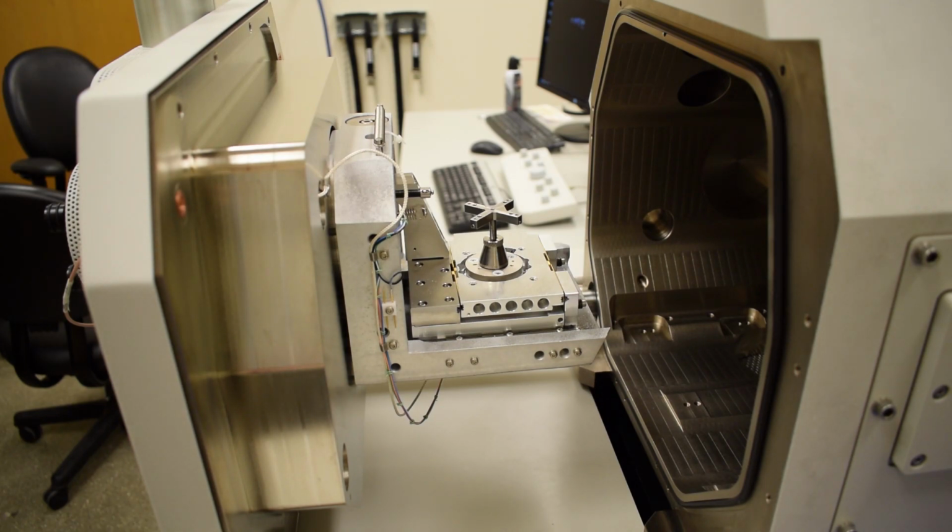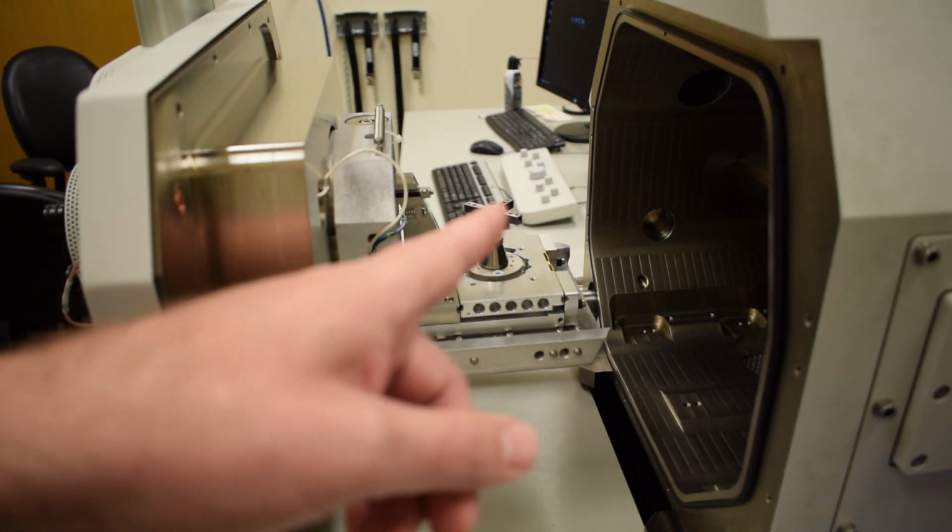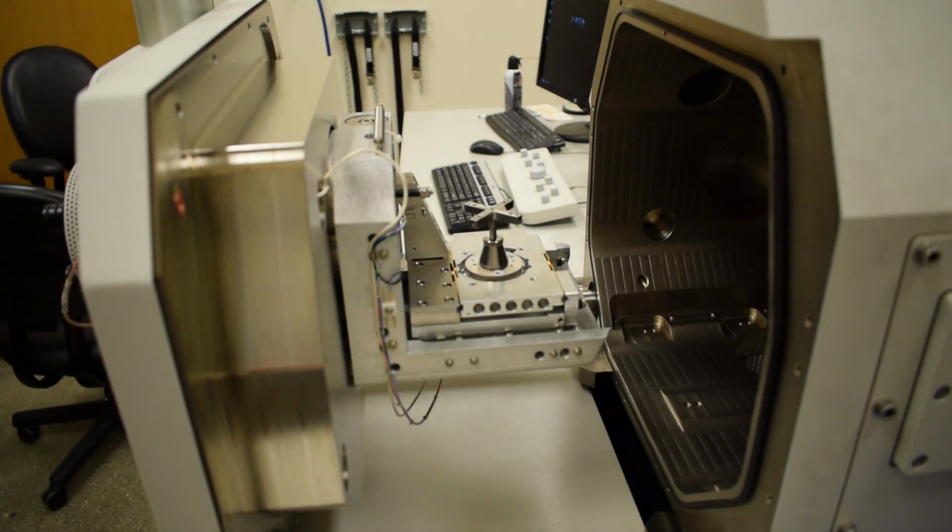Now, everything inside the microscope chamber is an extremely clean environment. It is important that we do not touch anything inside the vacuum chamber with our bare hands. We always want to put on a clean pair of nitrile gloves before touching anything inside the vacuum or before touching our samples.